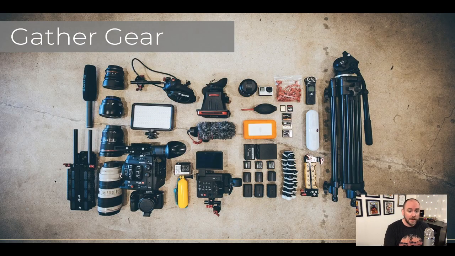Next up, if you've got all that stuff done, you've got your script, you've got your storyboard, it's time to gather whatever gear. Now, this is obviously an image of if you were out on a physical shoot, but even with screencasts and video recordings that you're doing on your screen, or maybe it's just in your office, whatever you need, including files and assets, start gathering all that stuff now.